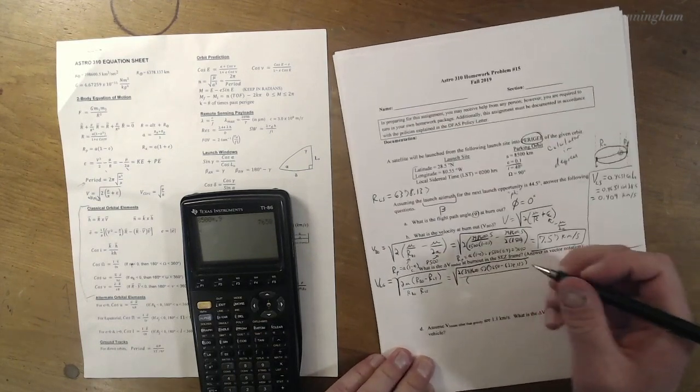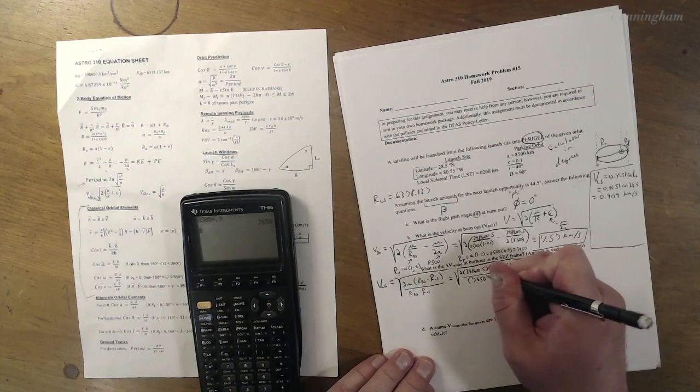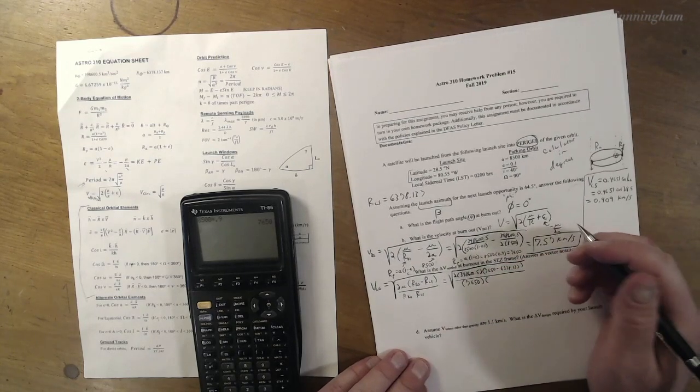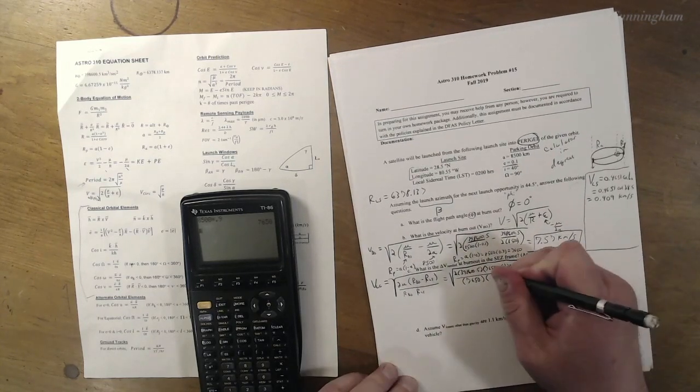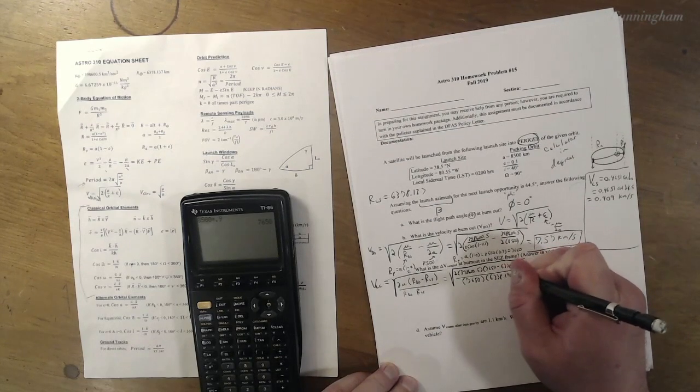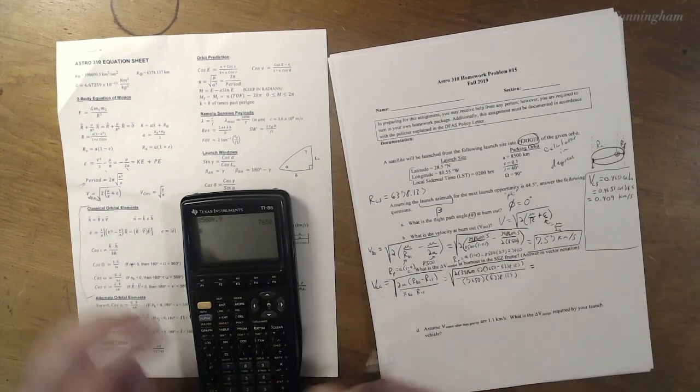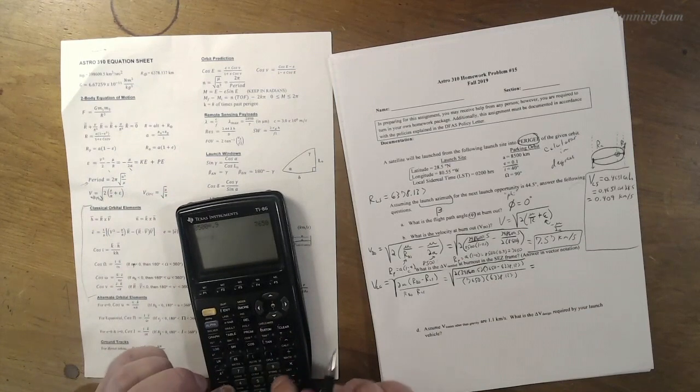Okay, radius of burnout, 7650. Radius of the launch site, 6378. Okay. You know what I'm going to say. Let's plug and chug.